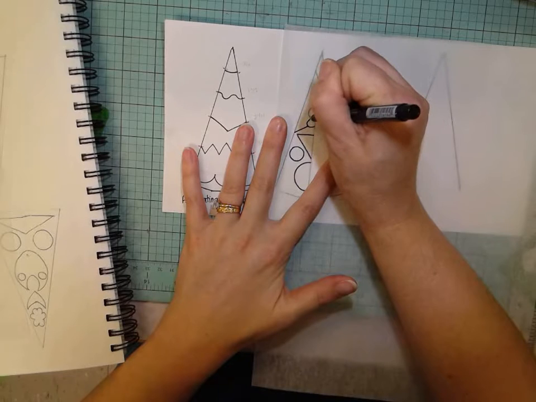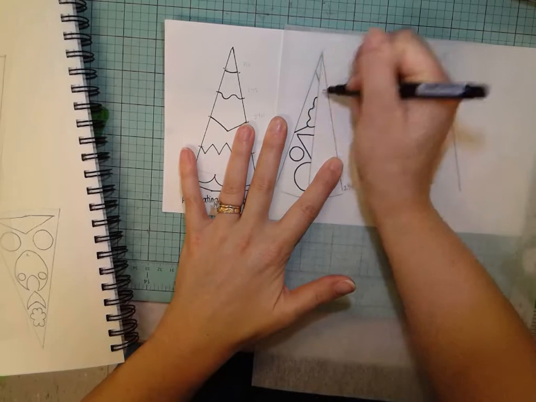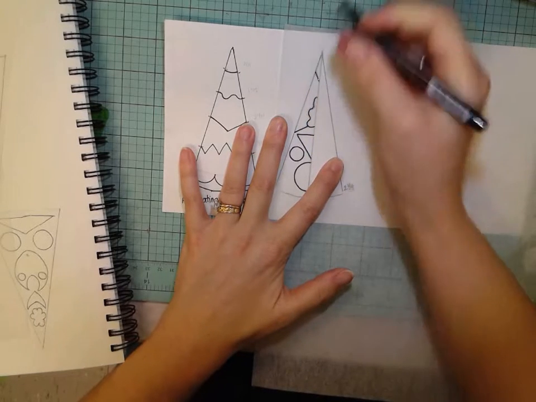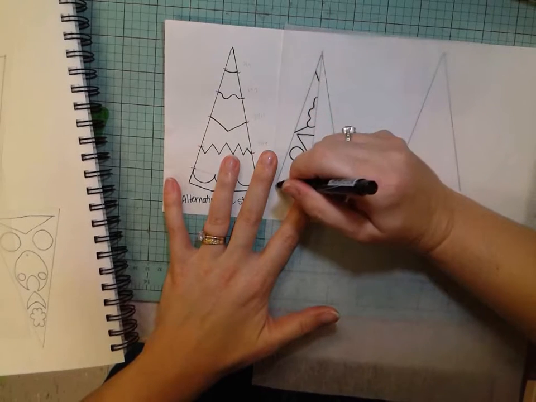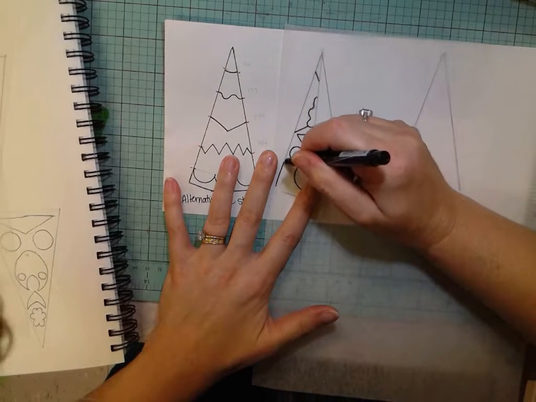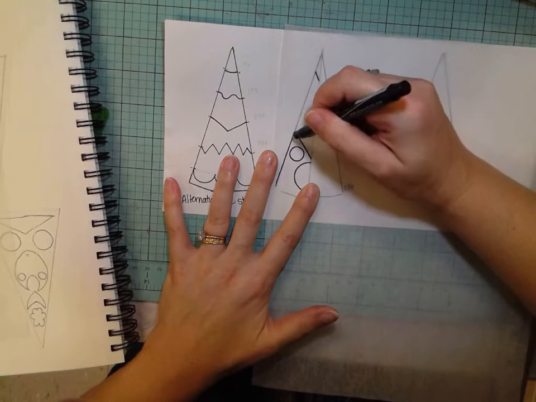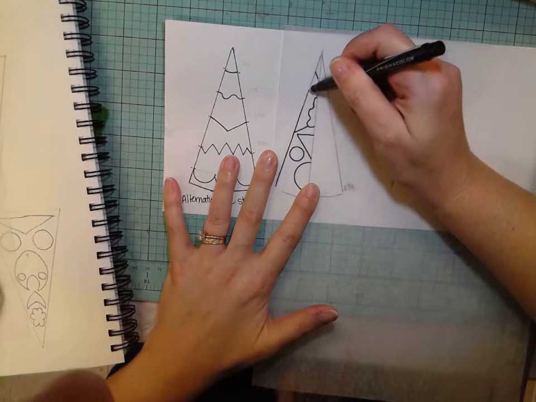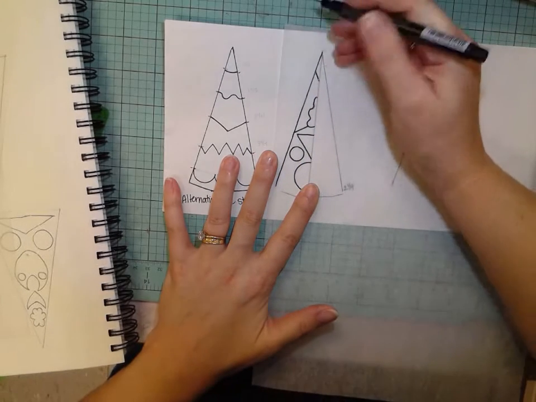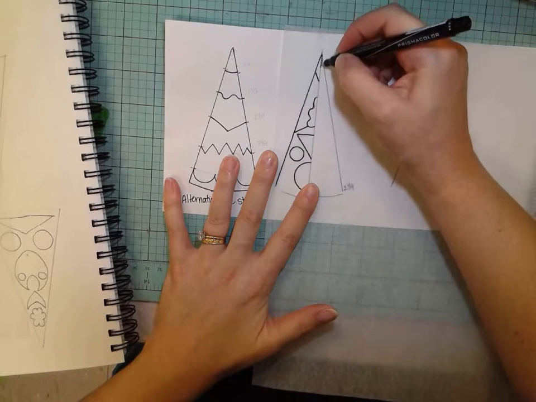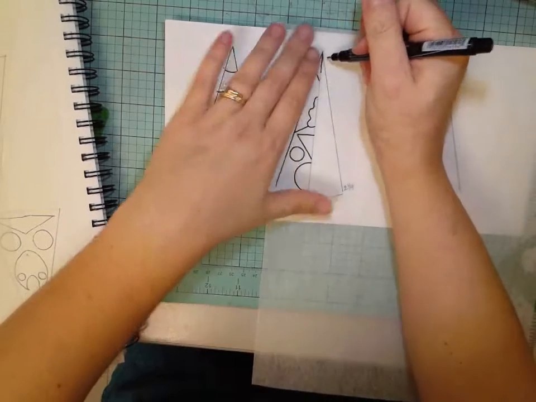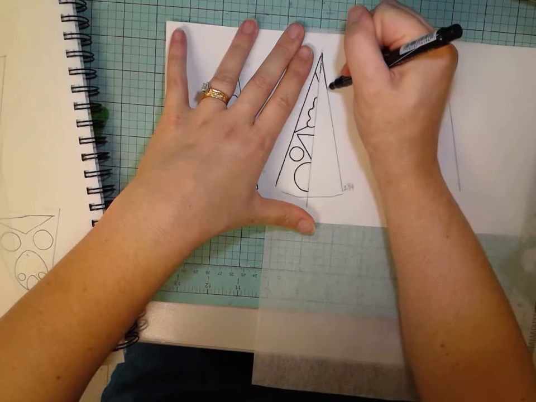Okay, so I'm tracing the design. I'm also going to trace the shape of the pie shape, so I know how to line everything up. So if you need to use a ruler on this part that you line up to it, that's fine. I'm going to put that center line in just so I can see it when I go to line up.